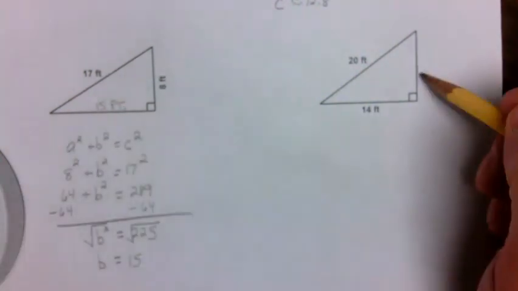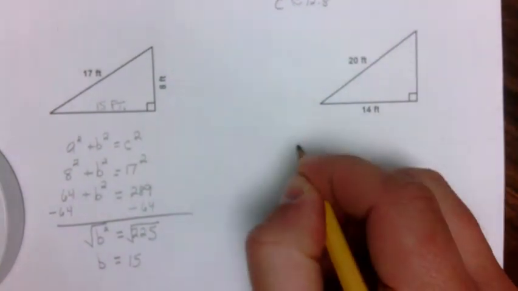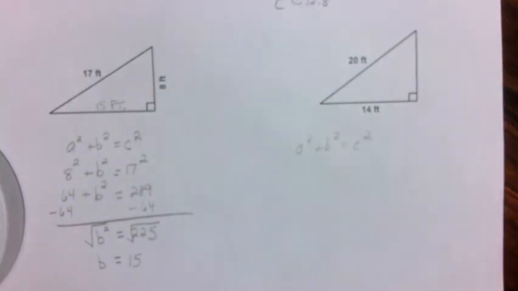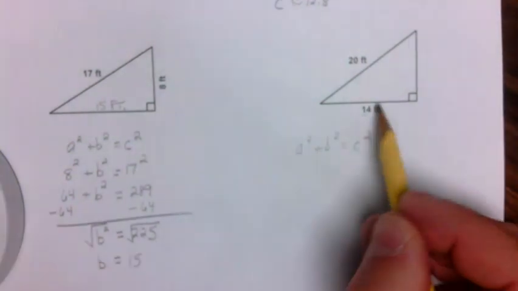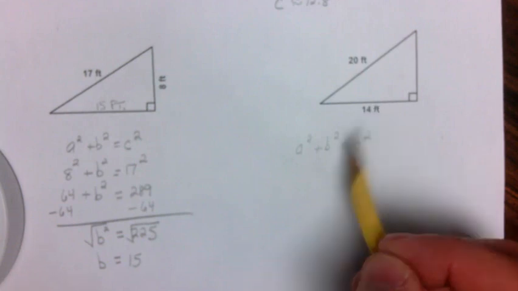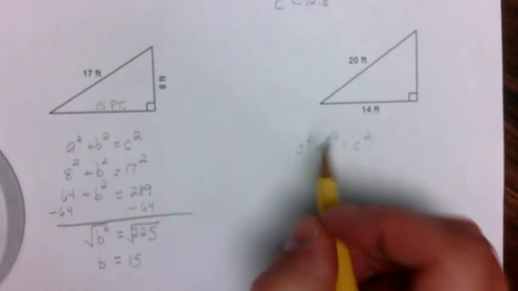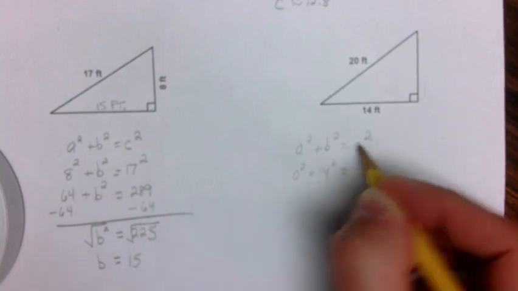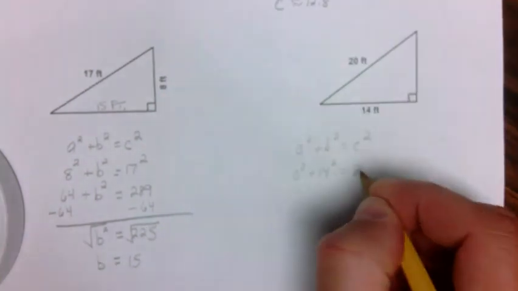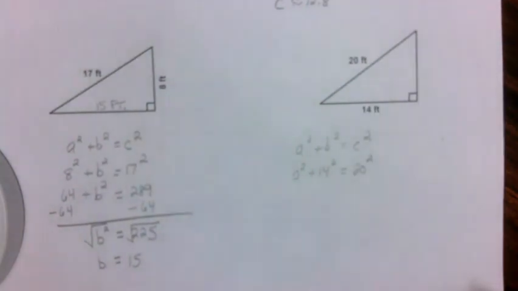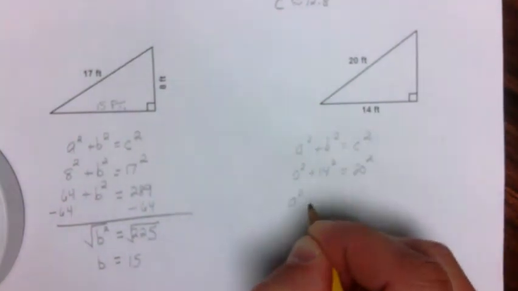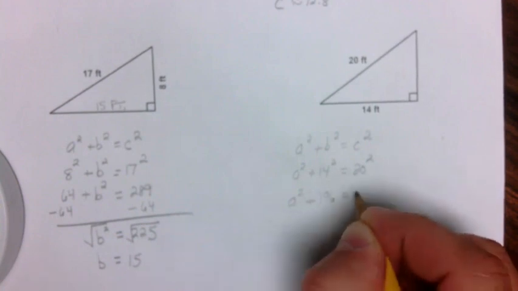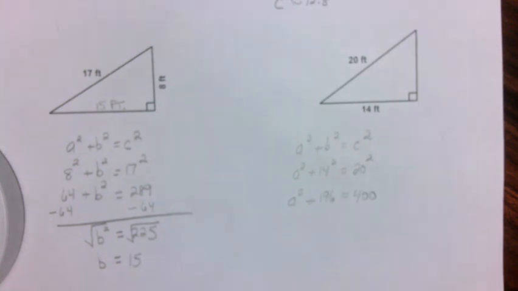All right, let's see if we can find the missing leg in this picture. Once again, we'll start with a squared plus b squared equals c squared. Here our known leg is 14. Let's plug it in for b this time since we didn't do that before. A squared plus 14 squared equals the hypotenuse, which is 20 squared. We're going to keep a squared. 14 squared is 196, and 20 squared is 400.